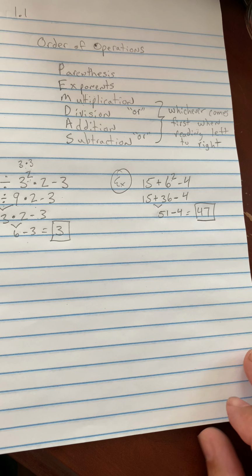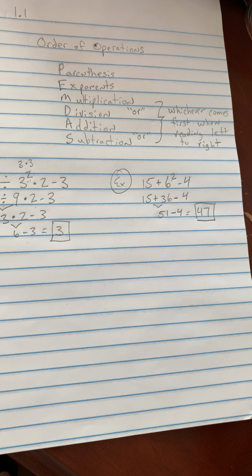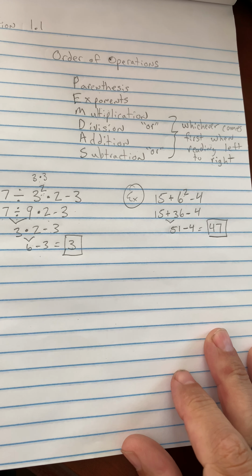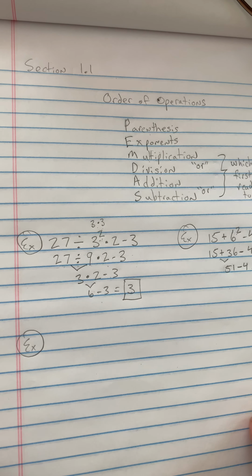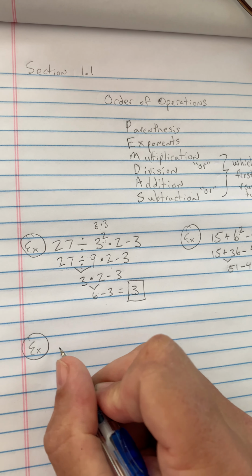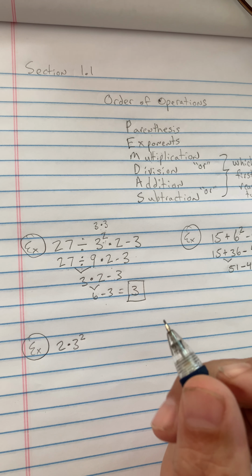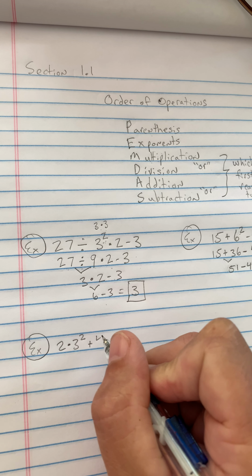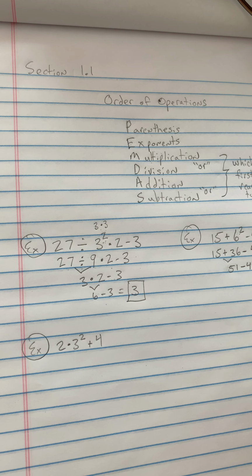A couple more examples here. Two times 3 to the second power, plus 4. I'll give you a second to see how quickly you can do that out.